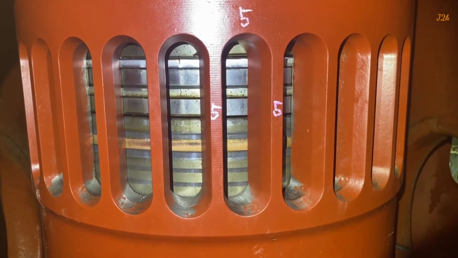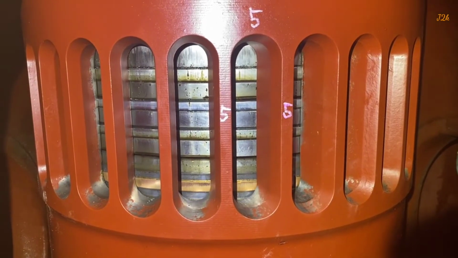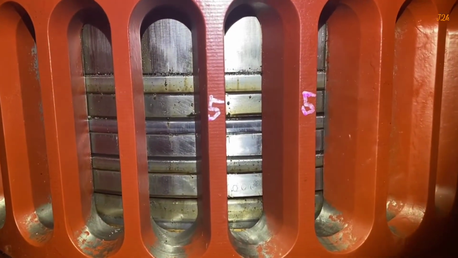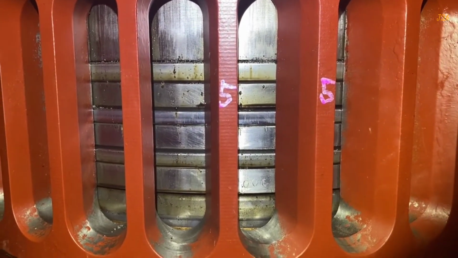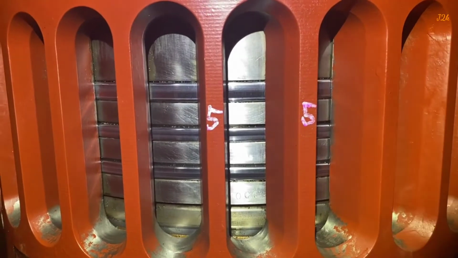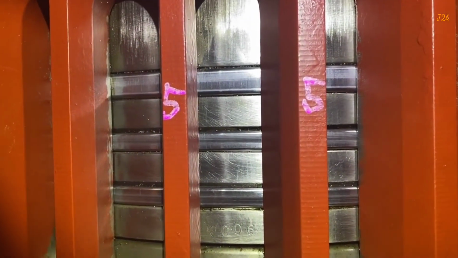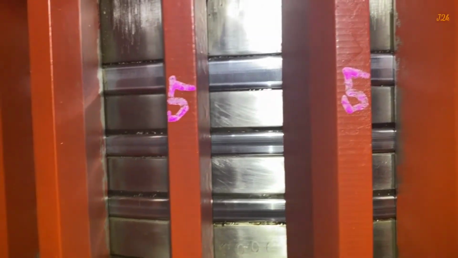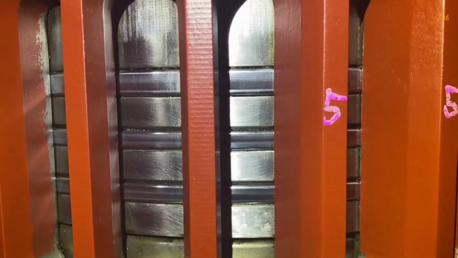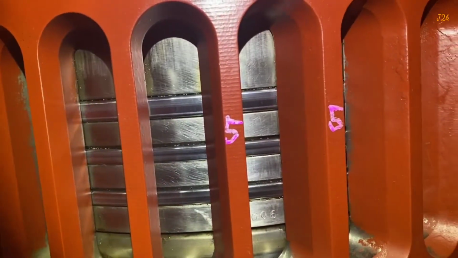And this is for cylinder number 5. We have to check all the condition of the 3 piston rings. Checking the piston ring that there is no sign of peeling off of coating, local hard contact, micro fissure, and scratches of the piston ring.